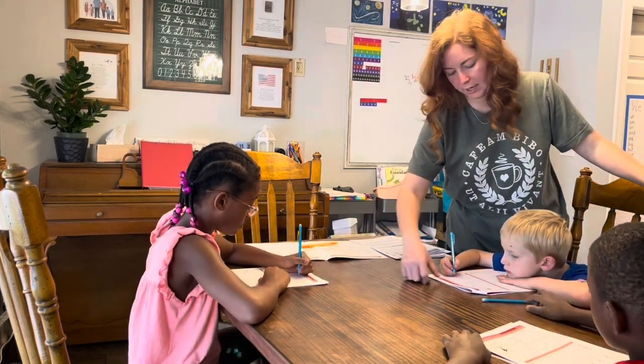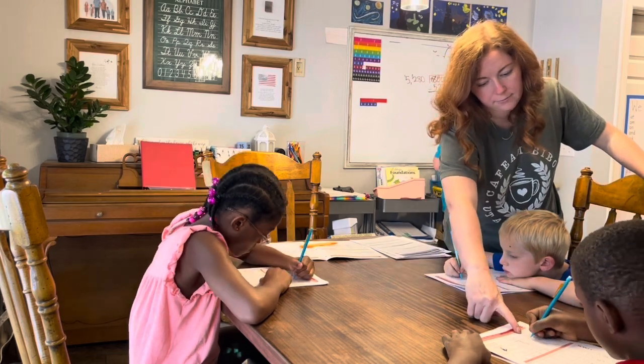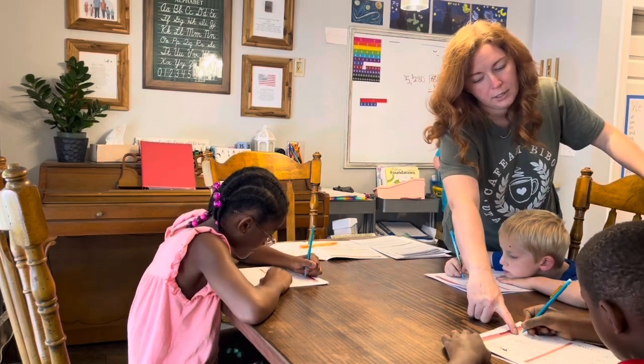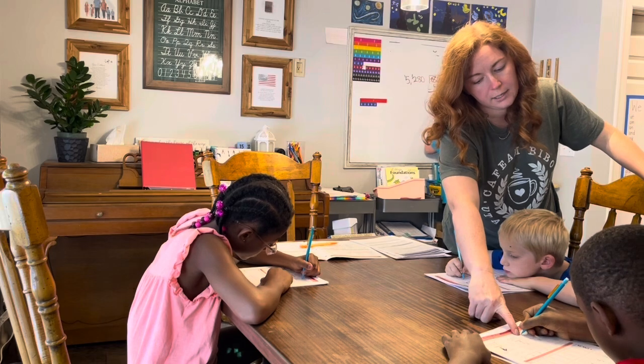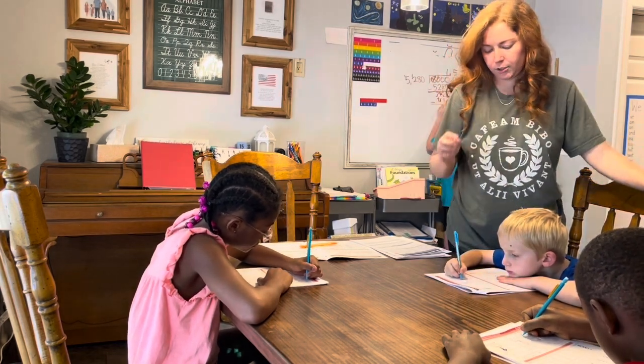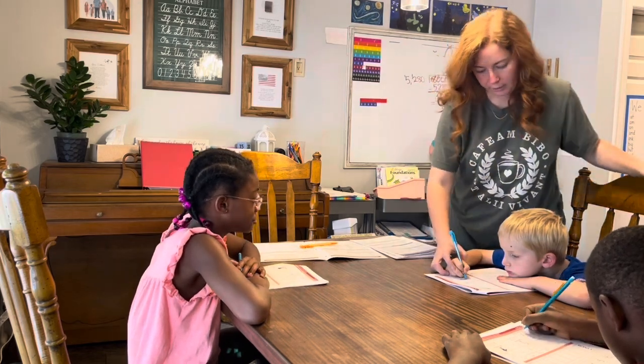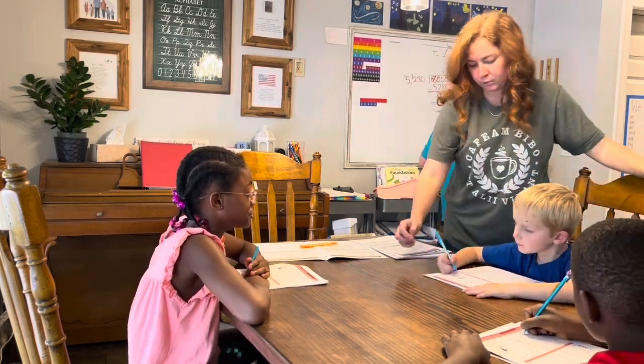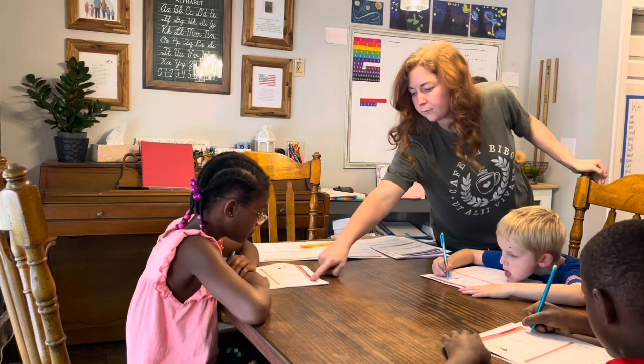All right, look over at your thermometer. We're going to trace and color. We're tracing negative 40 degrees. Up here. Do your negative first, please. Negative 40 degrees. David, we're not coloring, we're tracing. Negative 40, now you color.